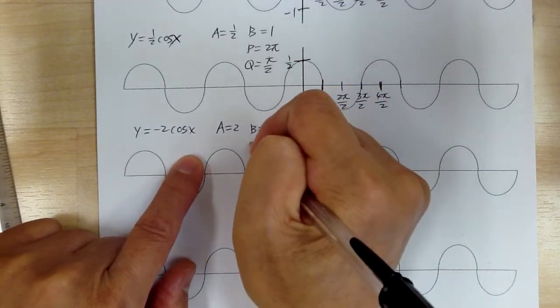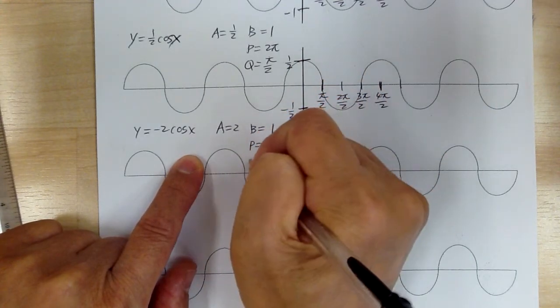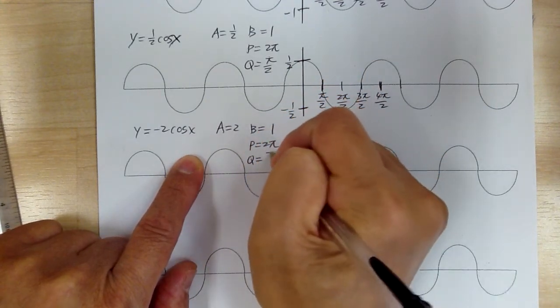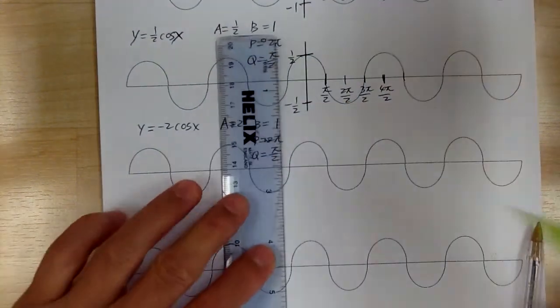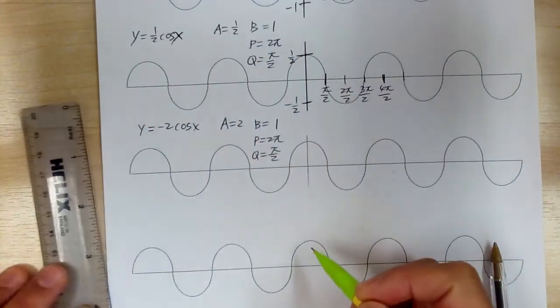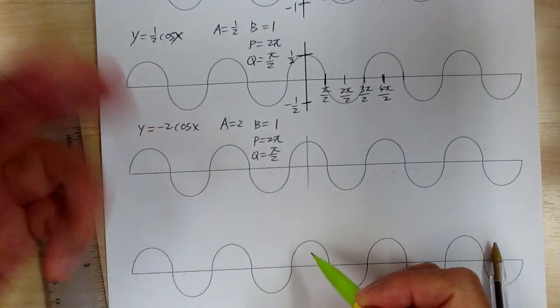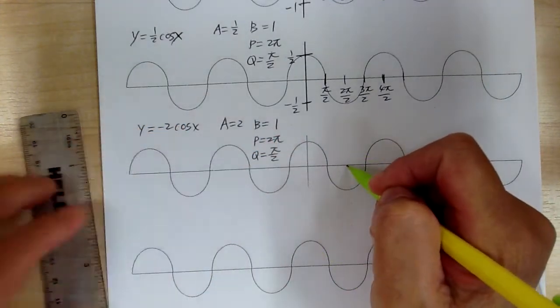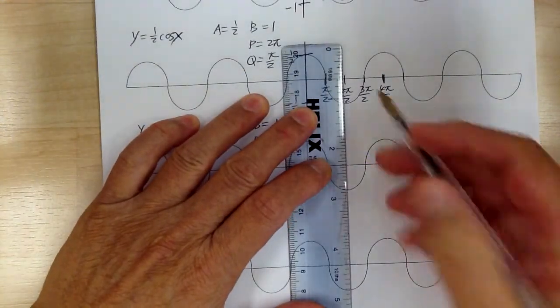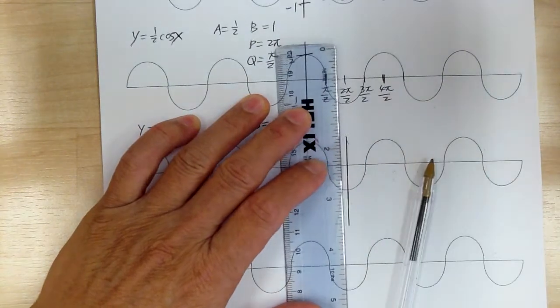Now when you're doing this one, A equal to 2, B is equal to 1, and so again, period equal to 2 pi, and the quarter wave or quarter point is pi over 2. Now you have to be careful. Normally you start over here, right? But because of the negative, it flips everything upside down. So instead of starting on the top, it will start on the bottom now. So you will start right over here instead.